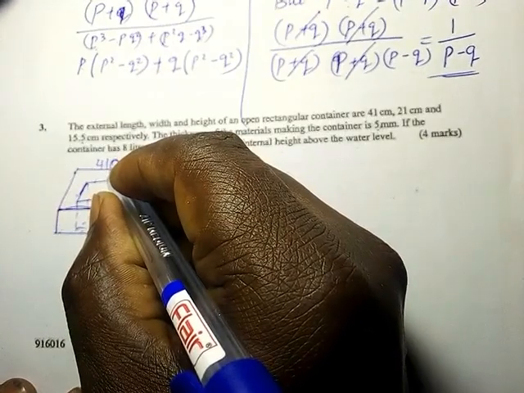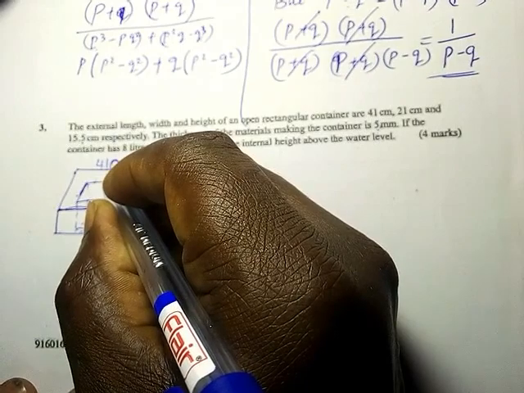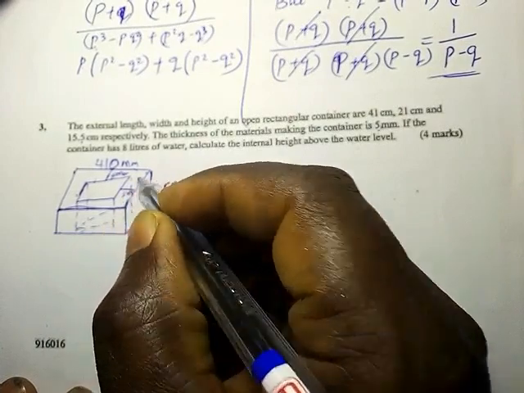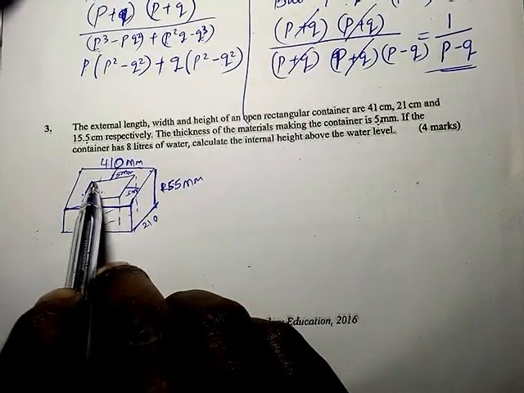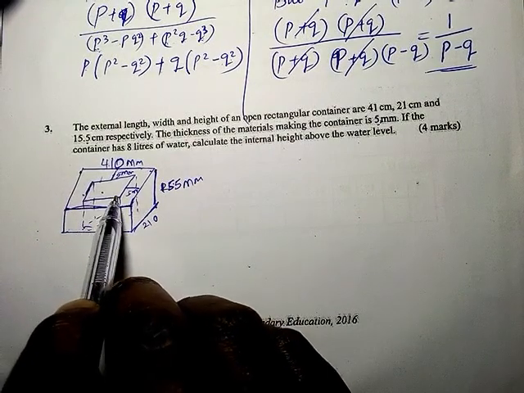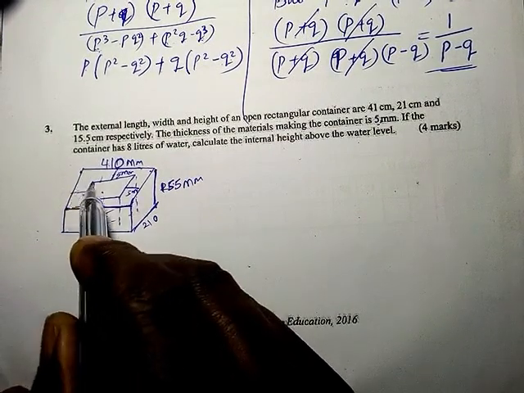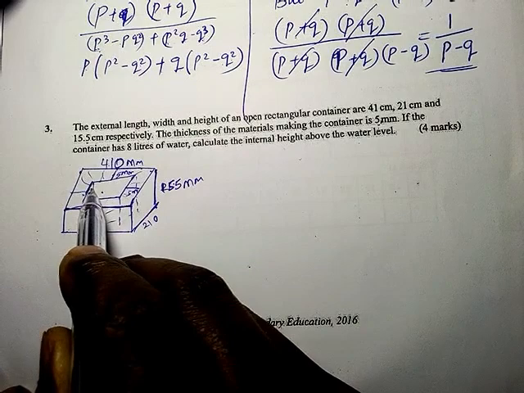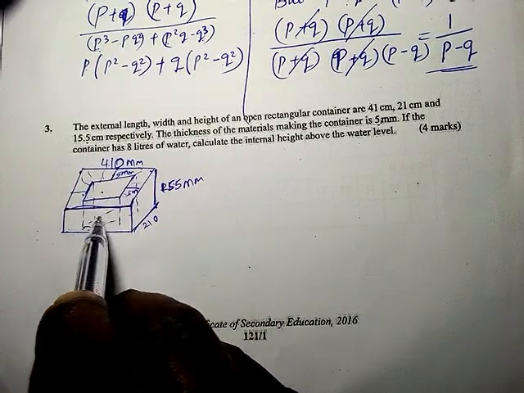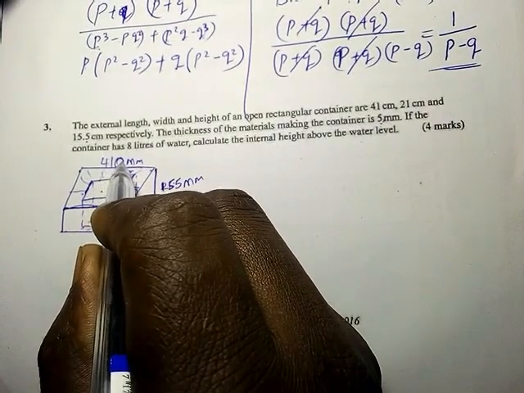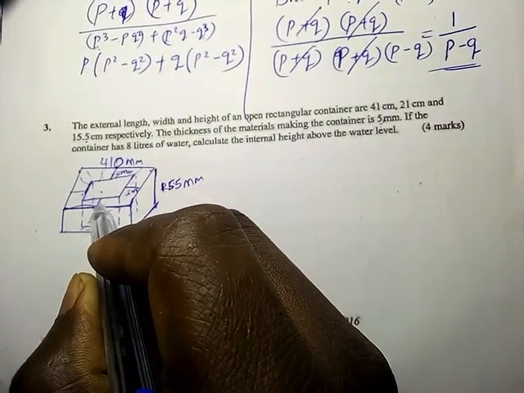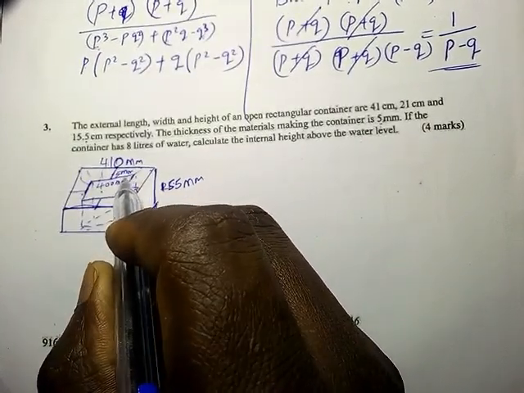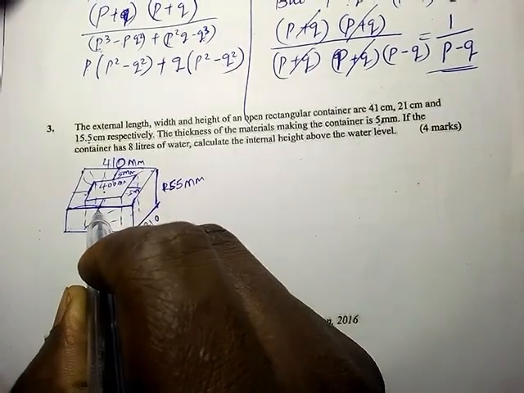So if the space from here up to here is 5 millimeters, and from here up to here is 5 millimeters, we want the measurement for the container itself, because this space here is just the metal that is making this. So the container is this one. This is the hole which is going to hold the water. So this is 410, here is 5 and there's another 5 here, so this one is going to be 400 millimeters. I have subtracted 10 because from here is 5 and from here is 5.